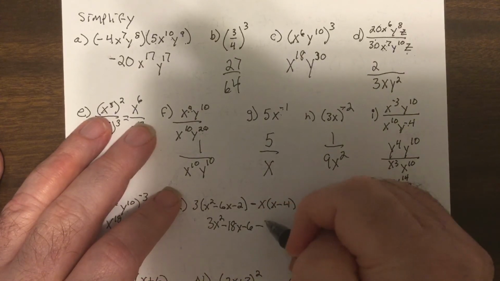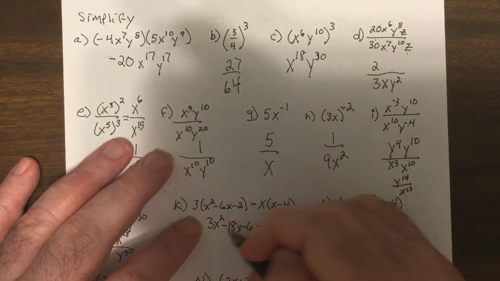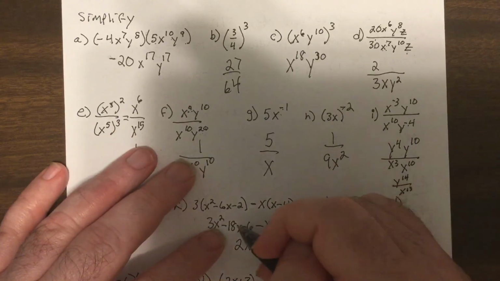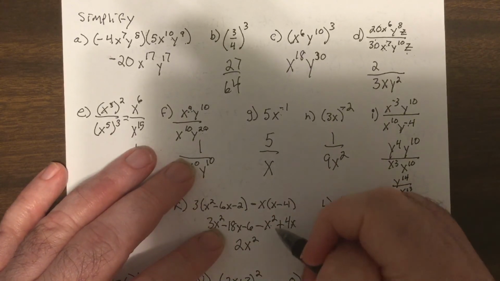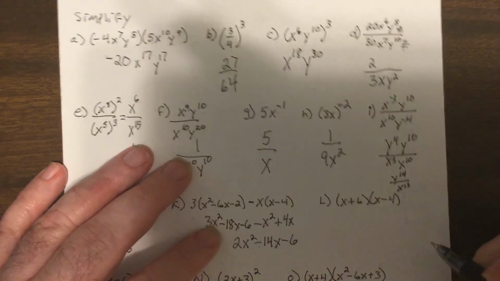Distribute the negative: minus x squared plus 4x. 3x squared minus x squared is 2x squared. Minus 18x plus 4x is minus 14x, minus 6.